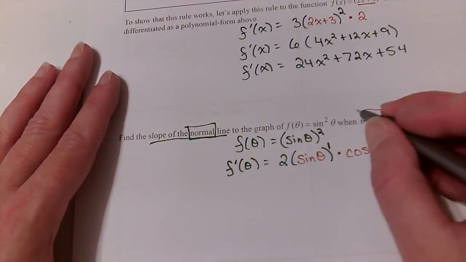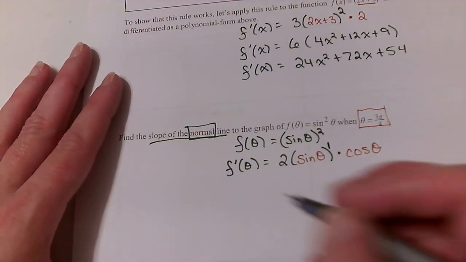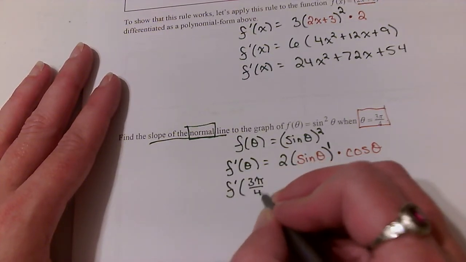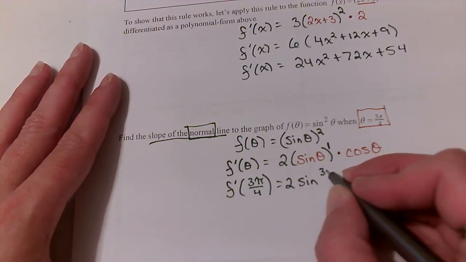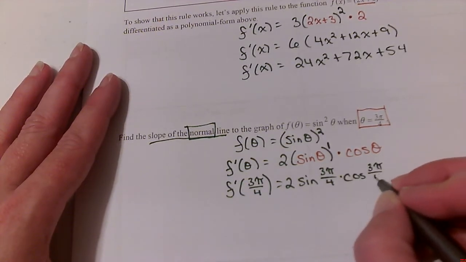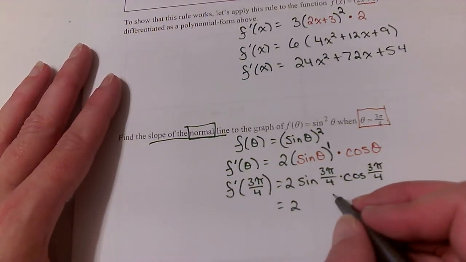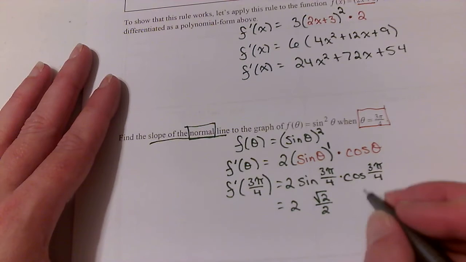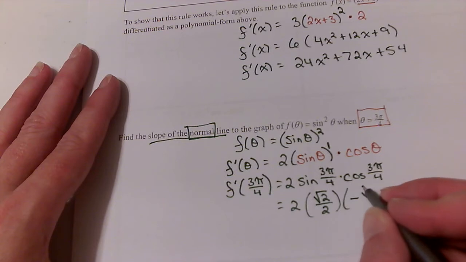Now if I plug in my value for theta, I'm going to get the slope of the tangent. So that's 3 pi over 4. Sine of 3 pi over 4 is going to be square root of 2 over 2. Cosine of 3 pi over 4 is going to be negative square root of 2 over 2.